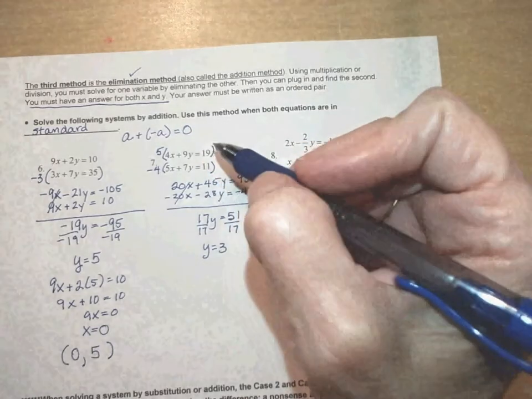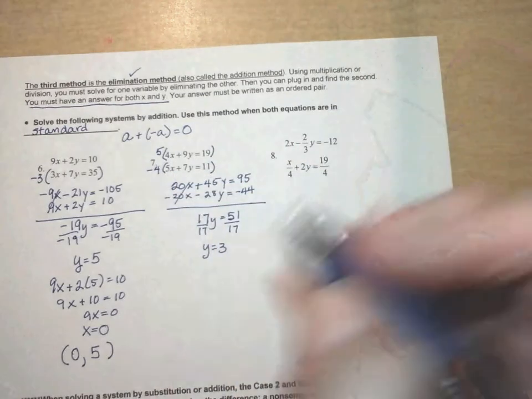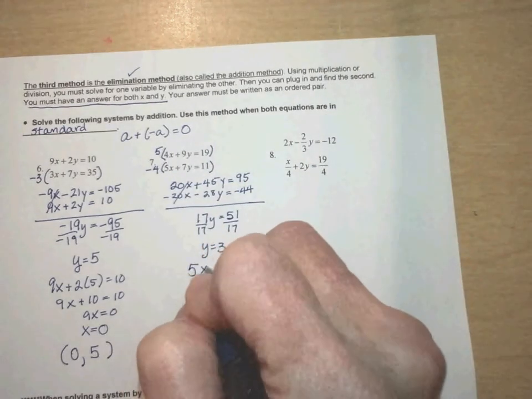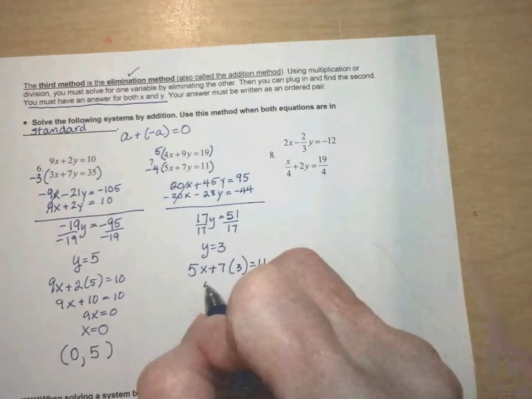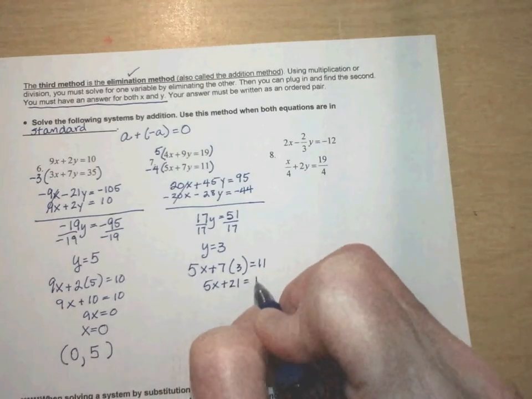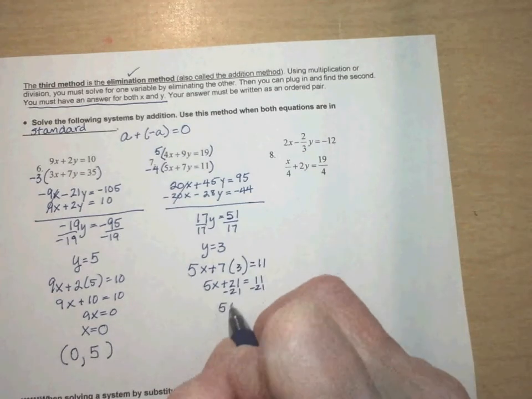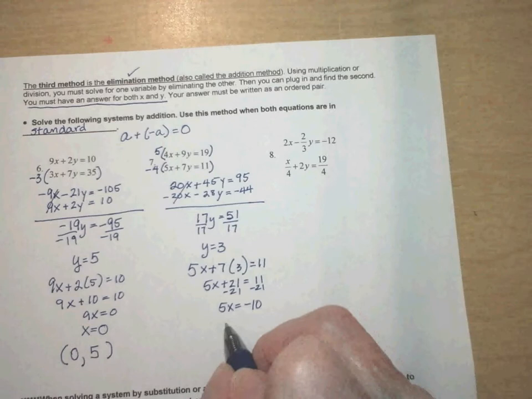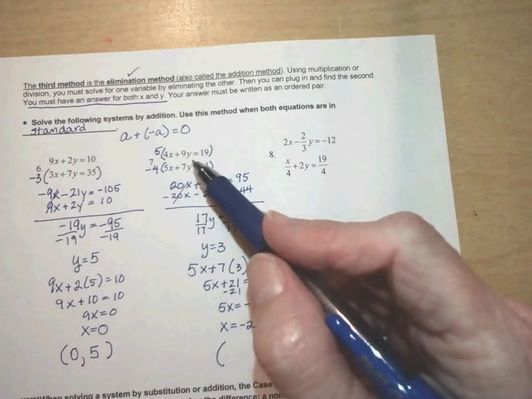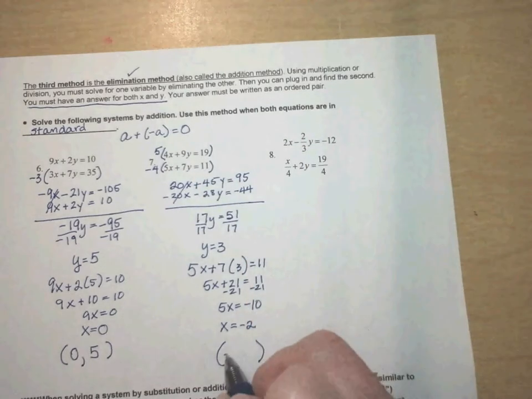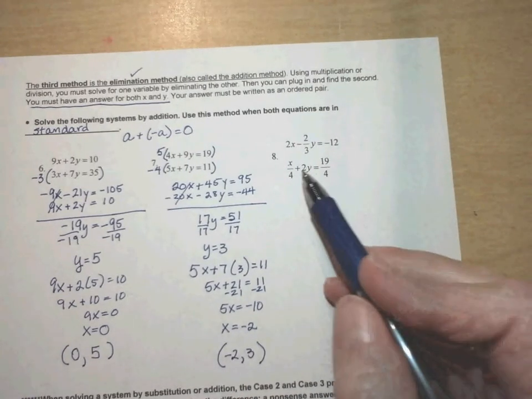So now with y equal to 3, I'm going to go back and plug in. The numbers are not very big on either one. I'm going to plug it in the bottom one. So I'm going to have 5x plus 7 times 3 equals 11. So 5x plus 21 equals 11. Subtract 21. So I get 5x equals negative 10. Then x is going to equal negative 2. So my ordered pair, the place where these two lines on the graph would cross, the dot would be located at (-2, 3).